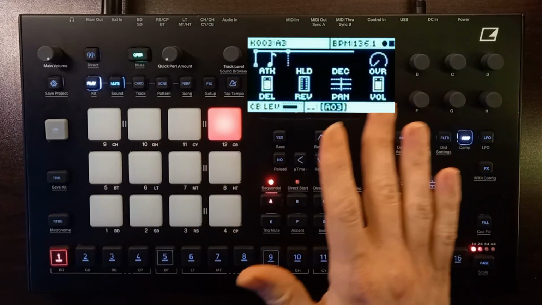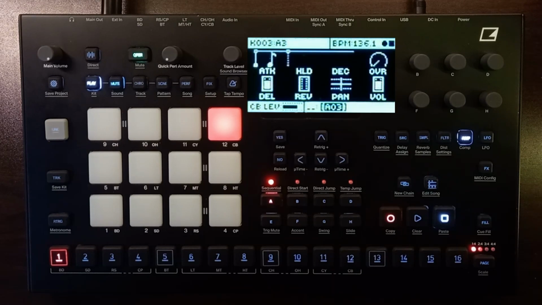So this is all I got on kits, since the most important organizational procedures have already been covered in the project section of this video. And now let's go one level deeper again and have a look at how I organize my sounds.